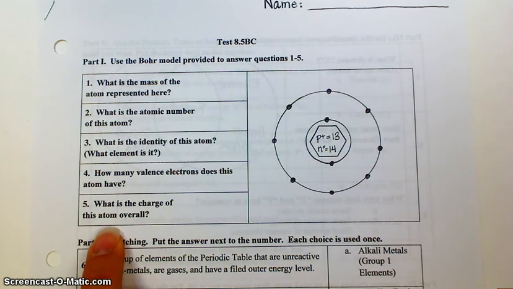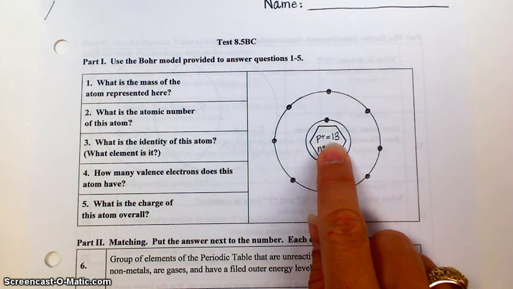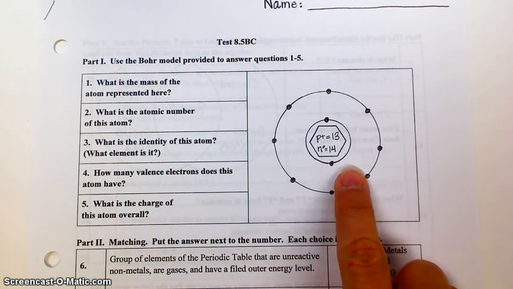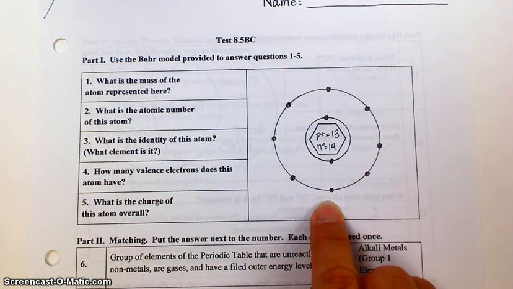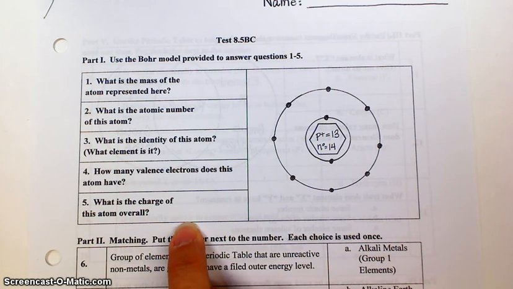All right, what is the charge of this atom overall? The charge depends on the charged particles, and the charged particles are protons and electrons. I have 13 protons, but I only have 10 electrons in this picture. So 13 positives, only 10 negatives, that's a charge of +3 because I have 3 more protons than I have electrons.